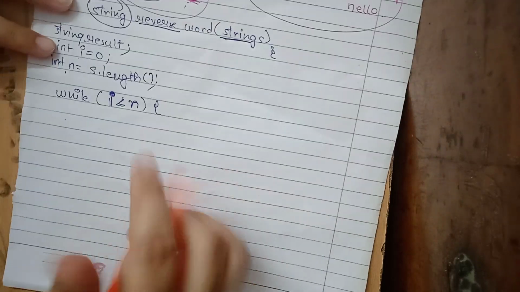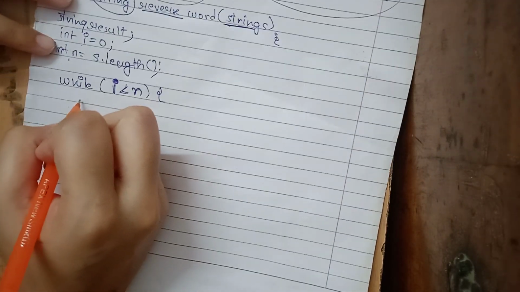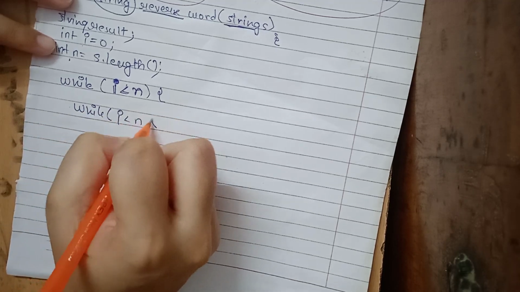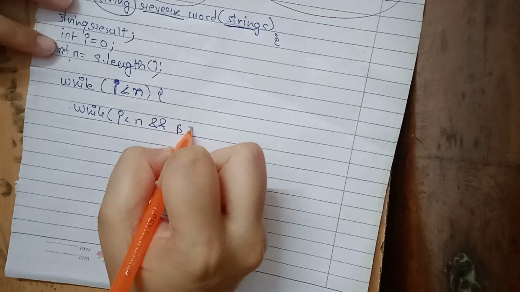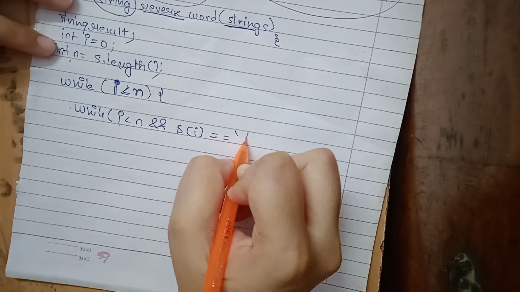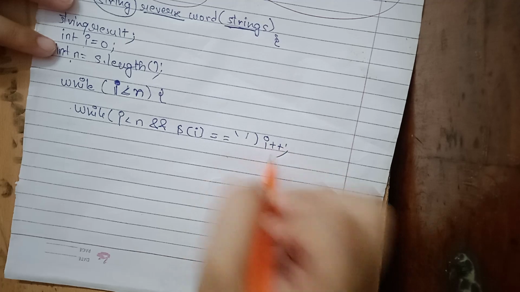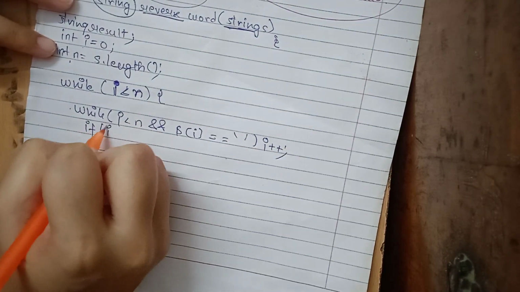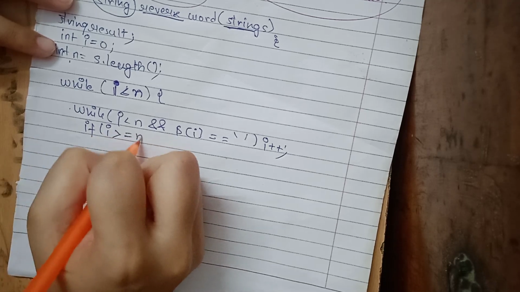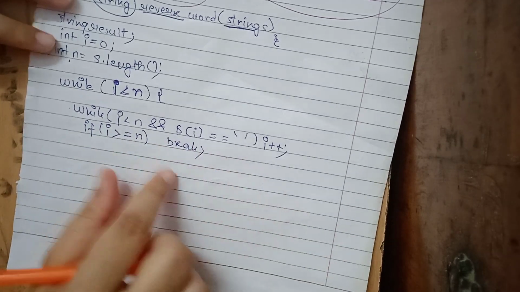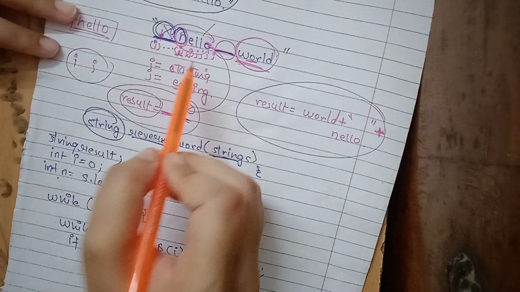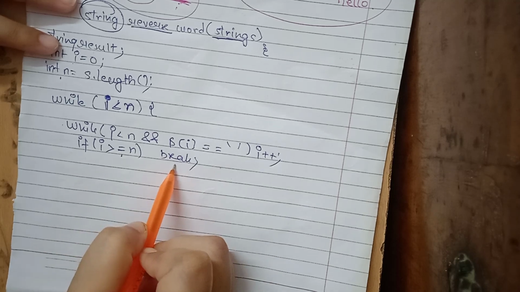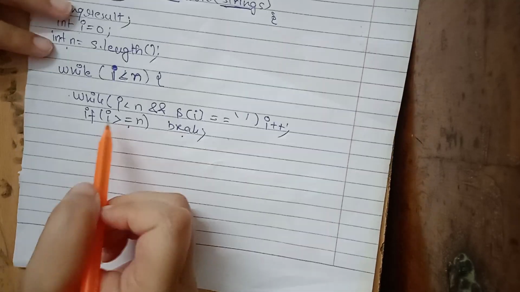So there is a while loop for skipping the spaces: while i is smaller than n and s of i is equal to space, then i plus plus, just move your i. Now if my i is greater than or equal to n, then break, because no need to move further.